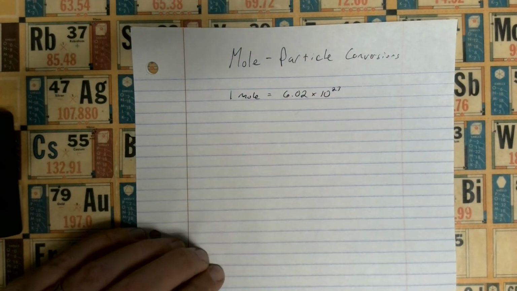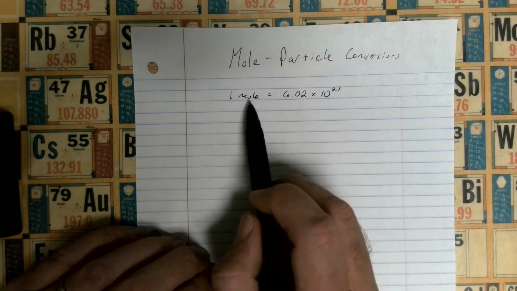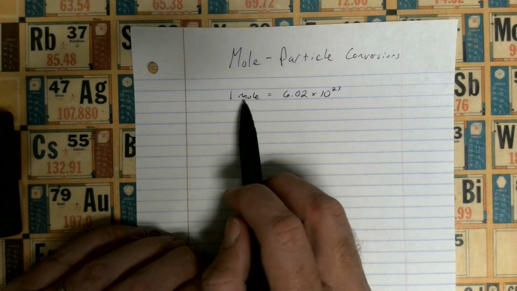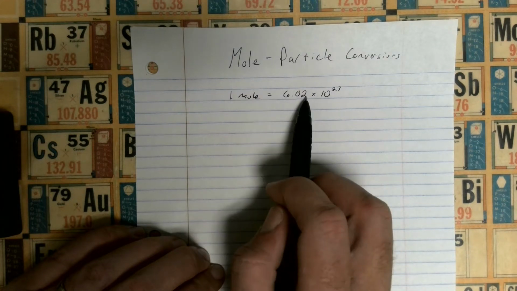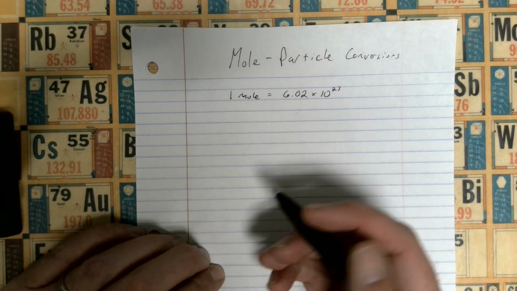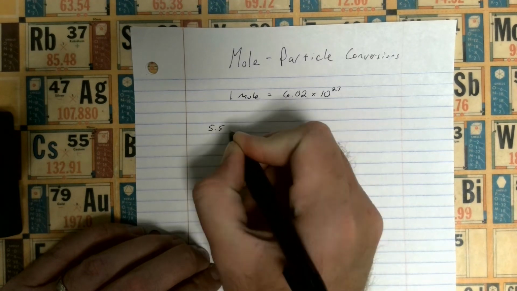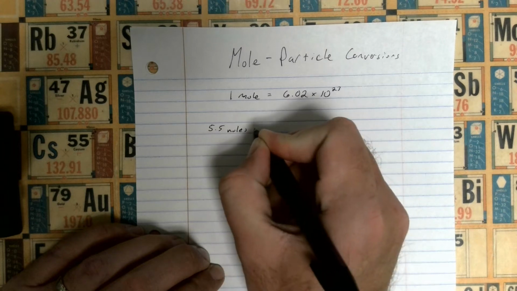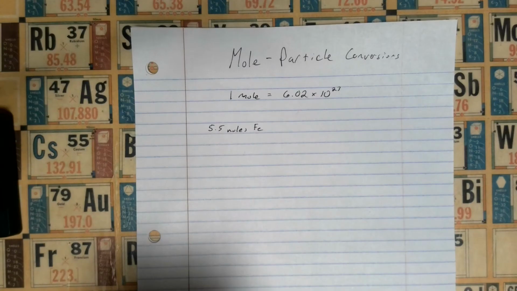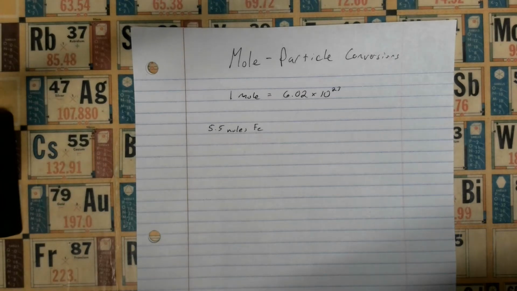So the way we convert is using this particular conversion. We're either going to be going from moles to particles or particles to moles. So these are just basic one-step problems. So let's say I have 5.5 moles of iron, right? If I have 5.5 moles of iron, how many particles or atoms of iron would be in that sample?